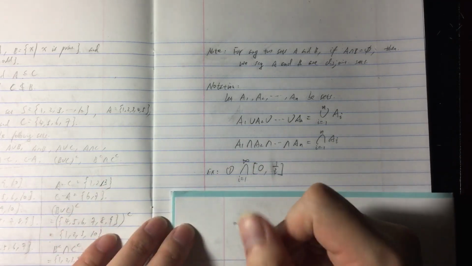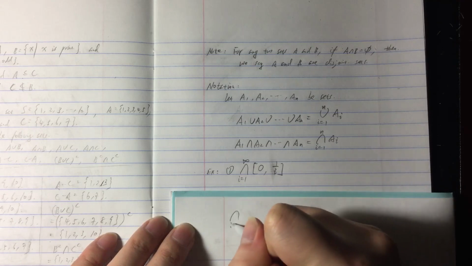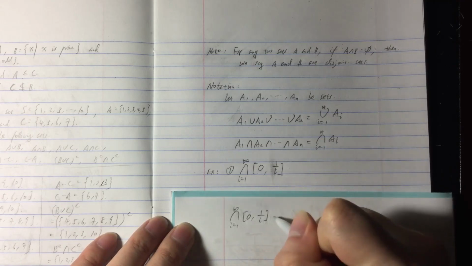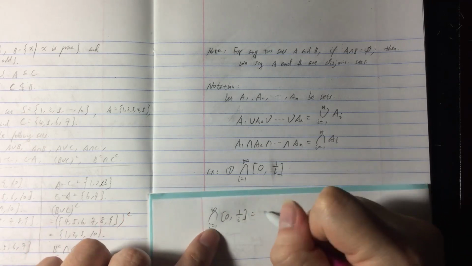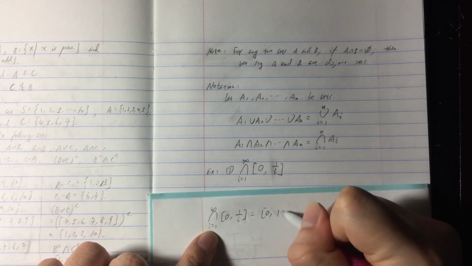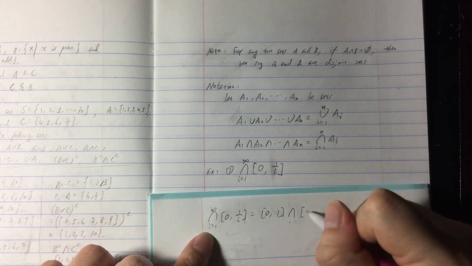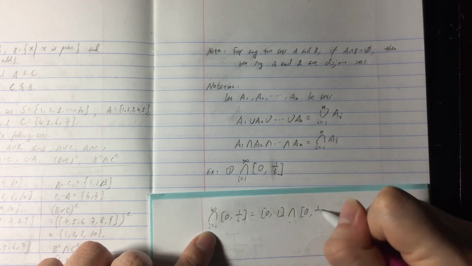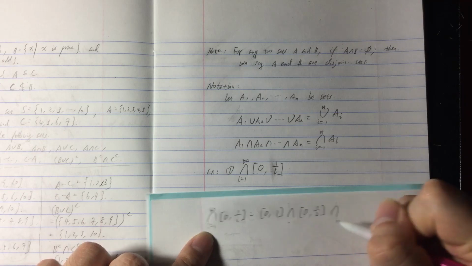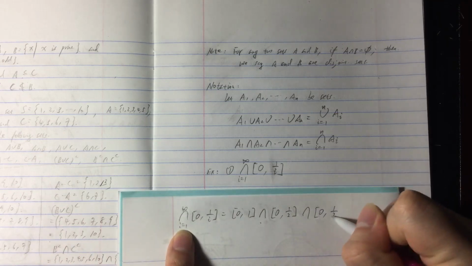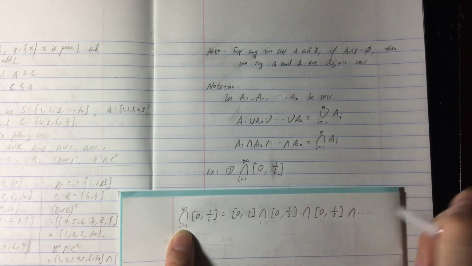When I is 1, the interval is from 0 to 1. Then intersection, the next set. When I is 2, this interval is from 0 to a half. When I is 3, this interval is from 0 to a third, and so on.